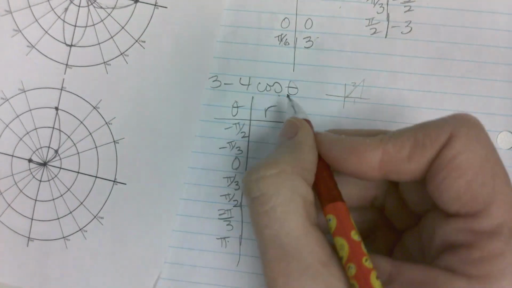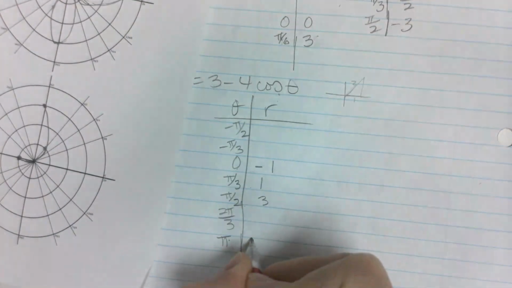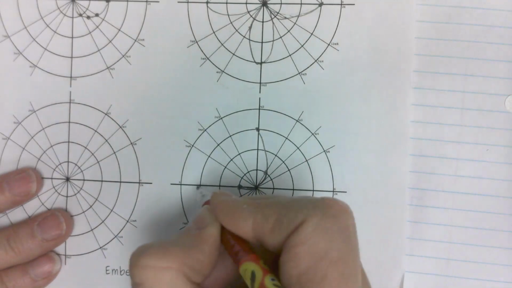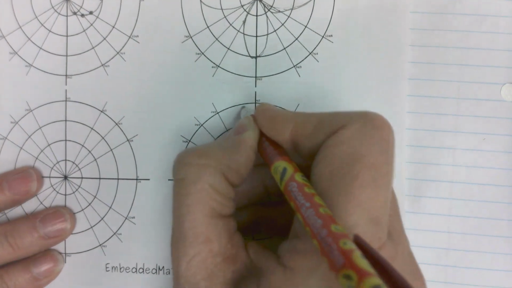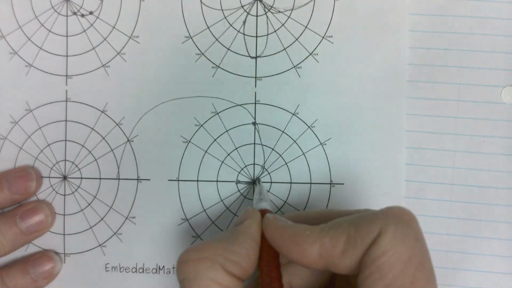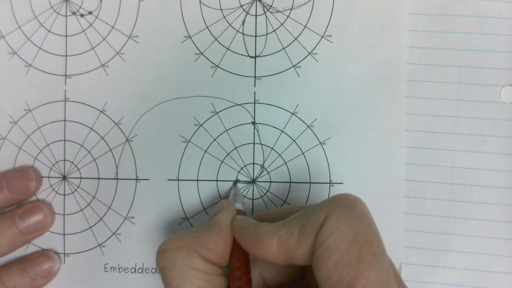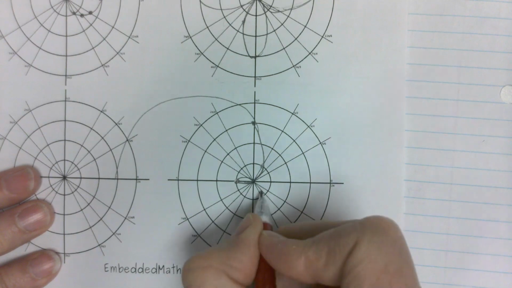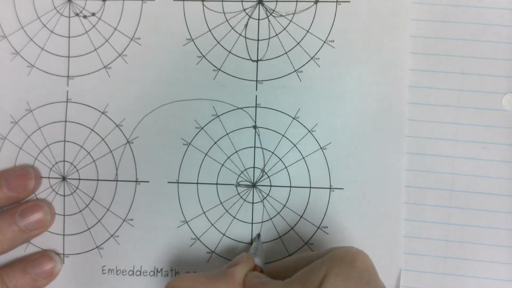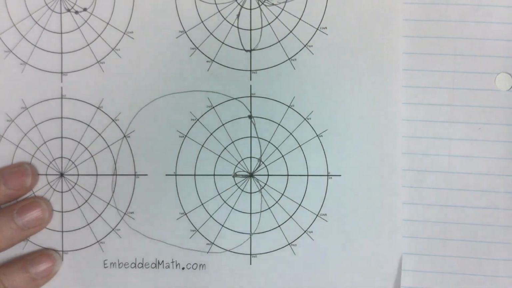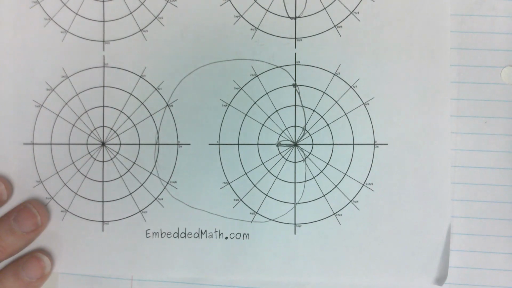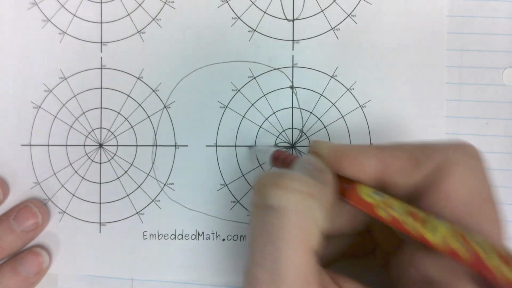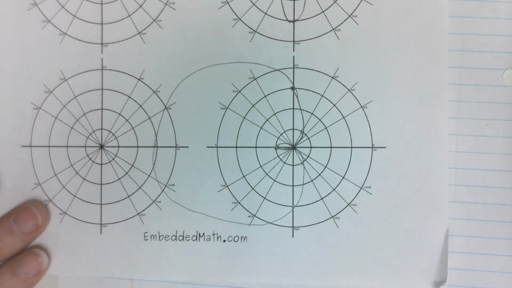At pi, we're going to have negative 1. That's going to be a positive 7, isn't it? Negative 4 times negative 1, so 3 plus 4. We're going to go way out here on the left. And so when we come back on the right side, we're going to have that little loop again, and it's going to slide way down here to 7. So there's symmetry all the time, and those negative r values are what create the inner loop.